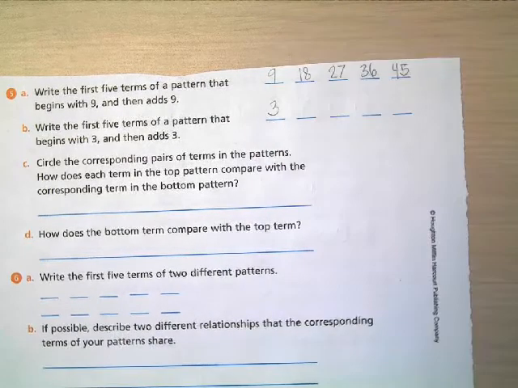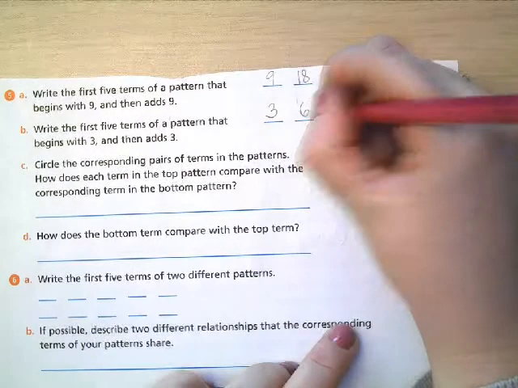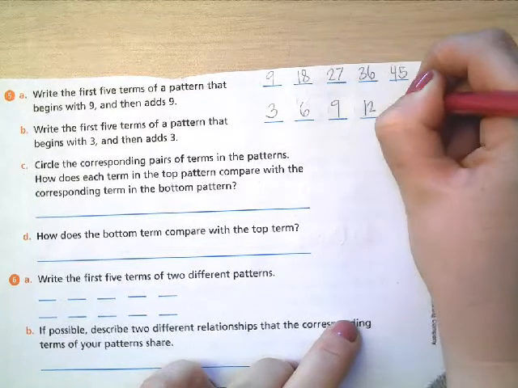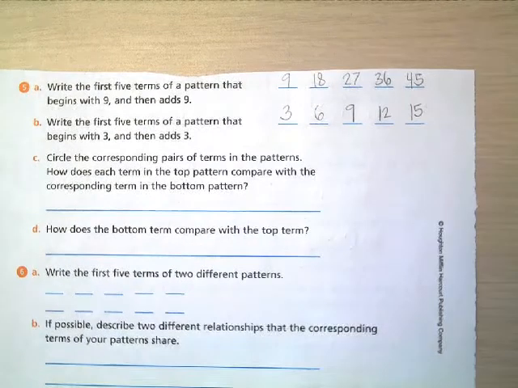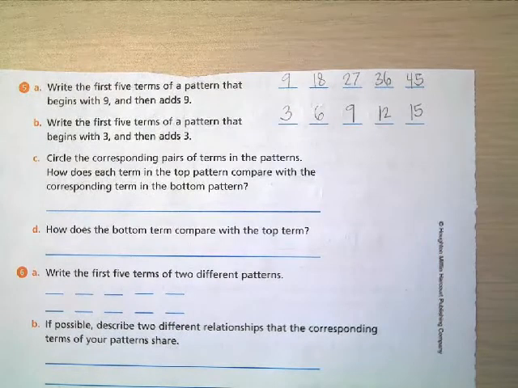And part B, write the first 5 terms of a pattern that begins with 3. So write your beginning number and then adds 3. So this time we're doing multiples of 3. But you have to begin with 3 and then adds 3.